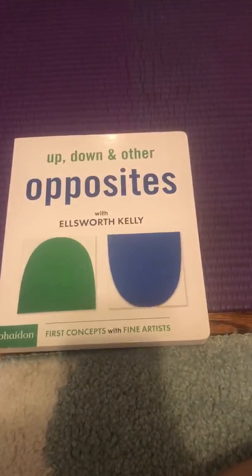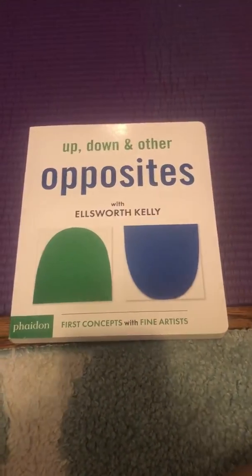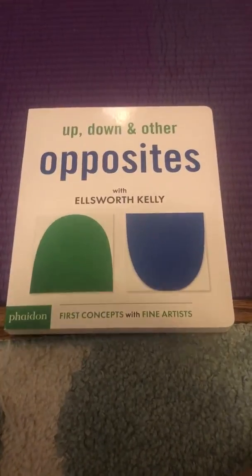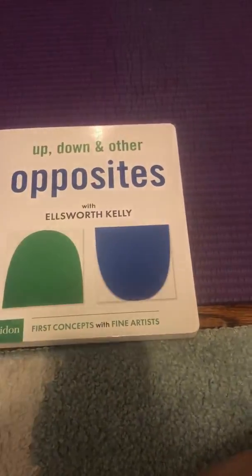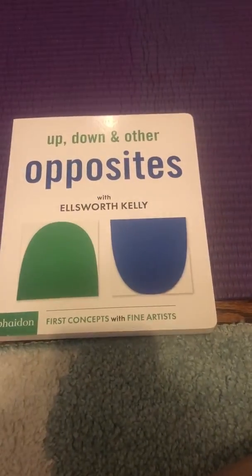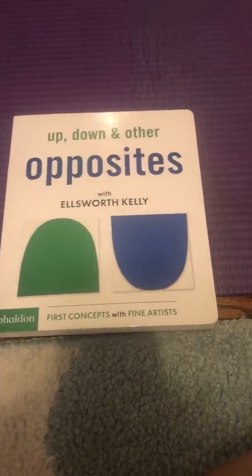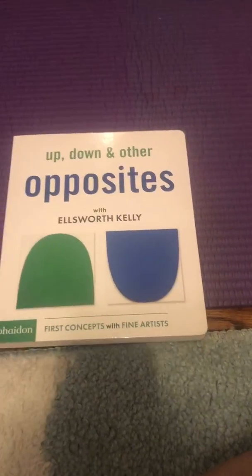So today we'll be reading Up, Down, and Other Opposites with Ellsworth Kelly, who is an author. An author writes a book. He writes the words of the book. So Ellsworth Kelly is our author.